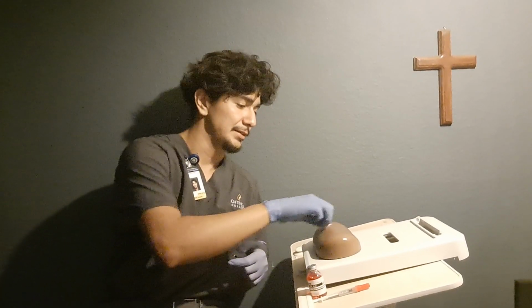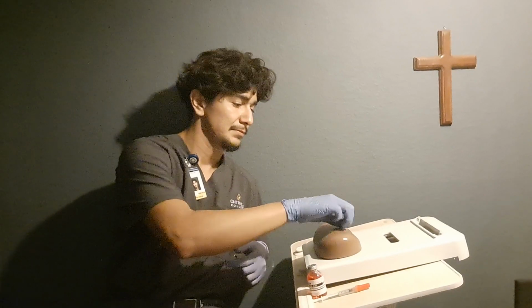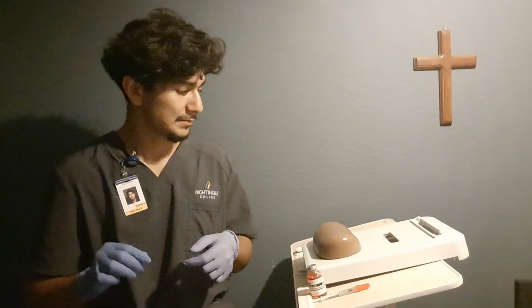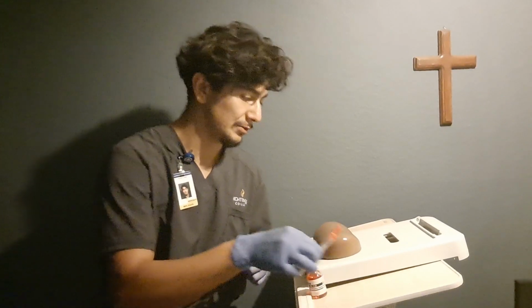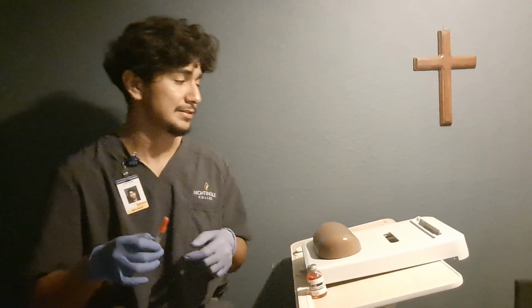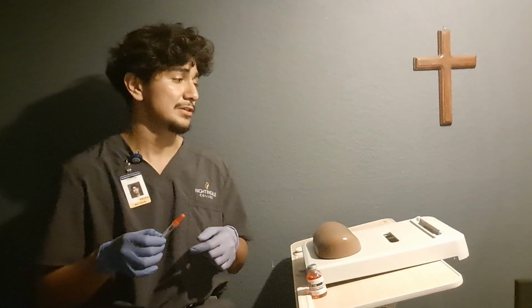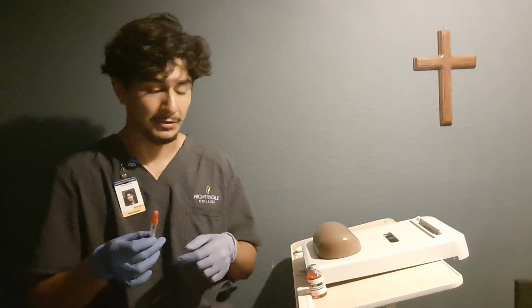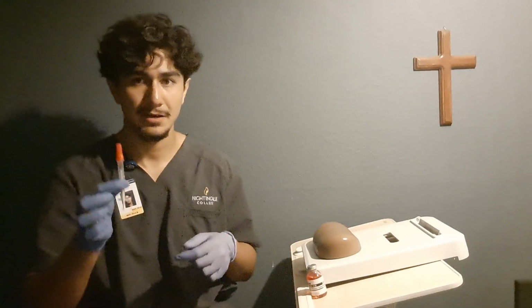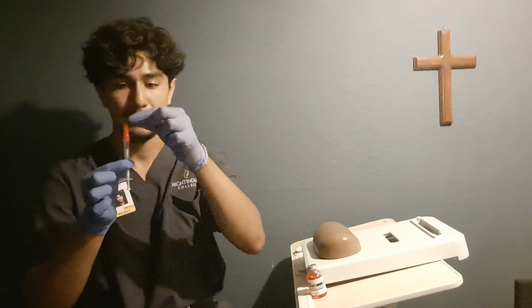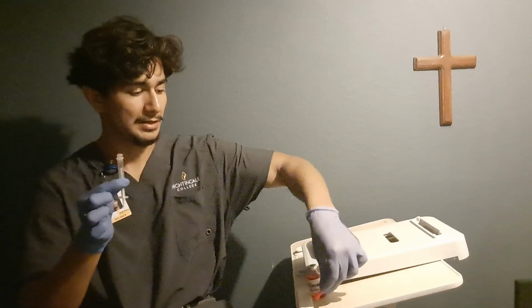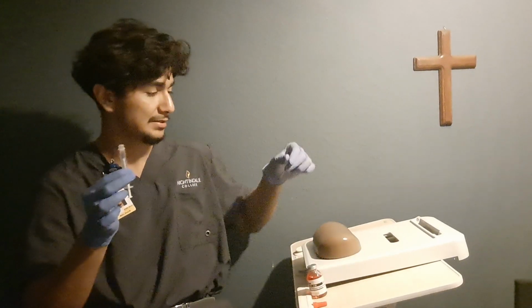So working our way out. Now dispose of that into the trash. Okay. Now we're going to go ahead and remind the patient, Mr. Victor, upon administration, you're going to feel some stinging and some swelling will occur. Okay, so now we're gonna go ahead and uncap our needle, and we're not gonna touch the site that we just cleaned.